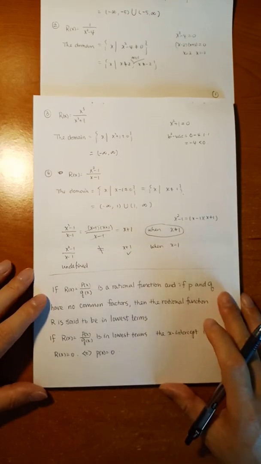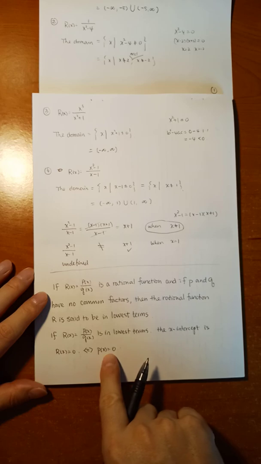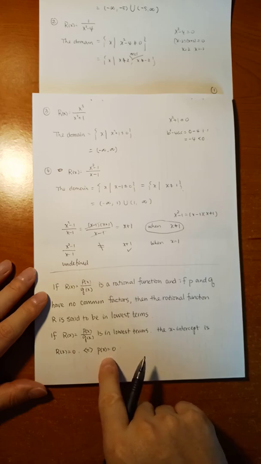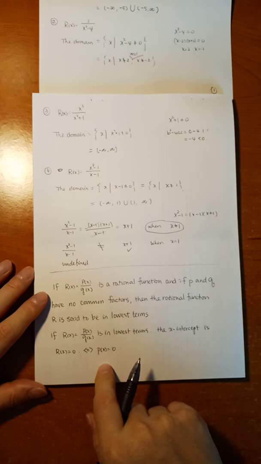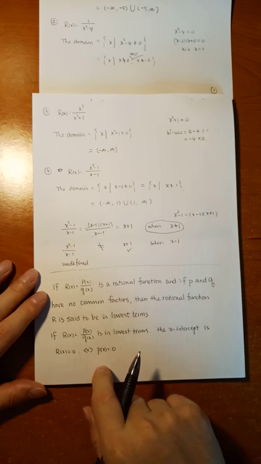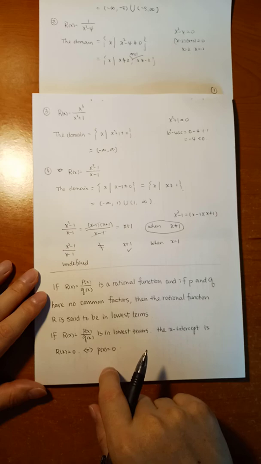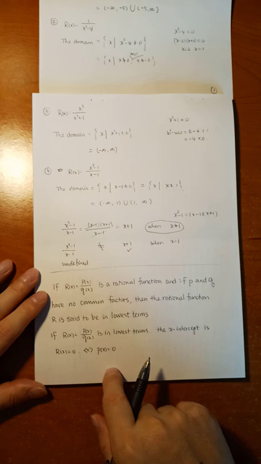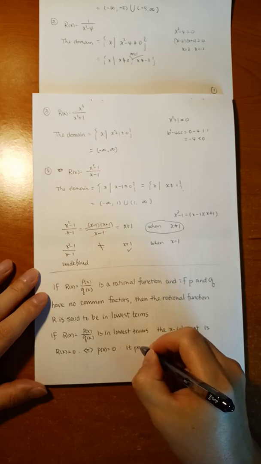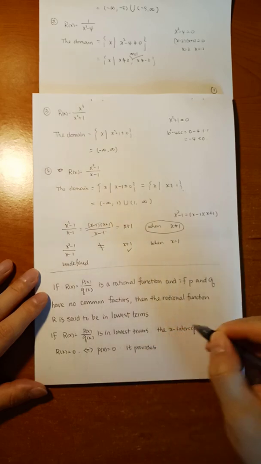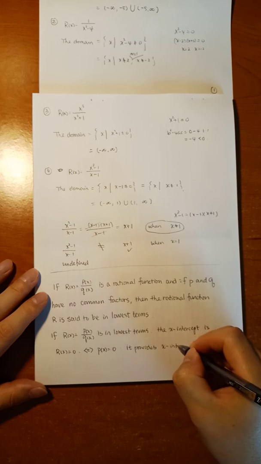So the zero of the numerator has a geometric meaning. It provides the x-intercept.